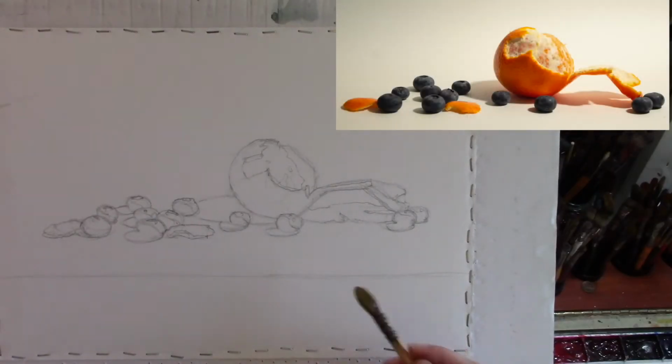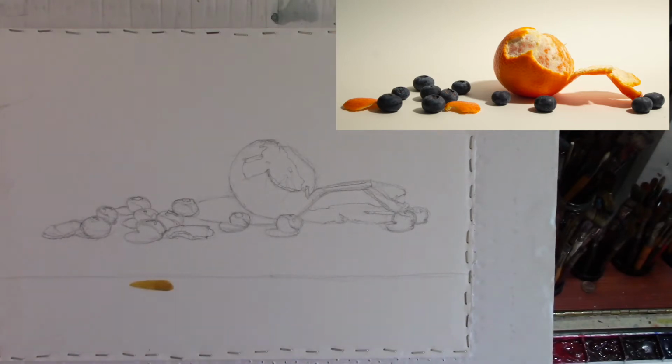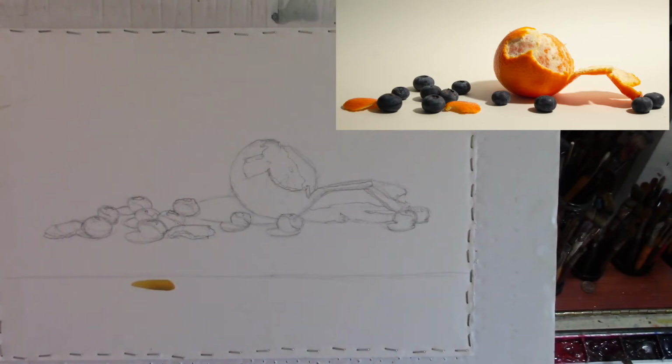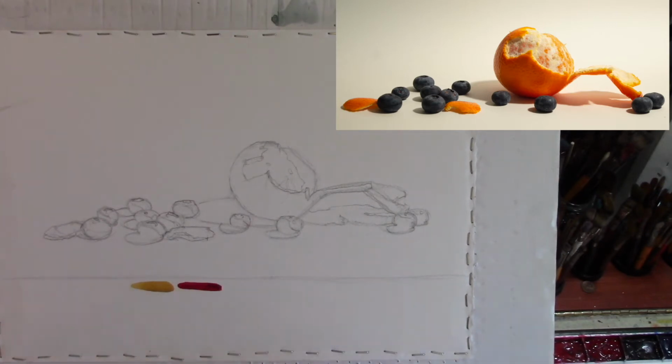So I'm using yellow ochre and alizarin crimson. And again, you can use quinacridone rose if you didn't get alizarin crimson. That's fine. They're both cool yellows. I'm sorry, they're both cool reds. So there's my alizarin.